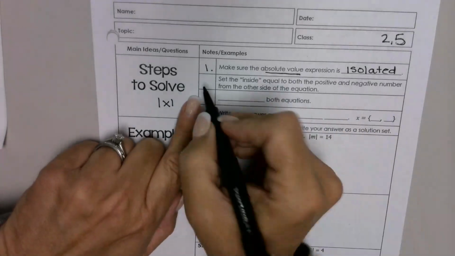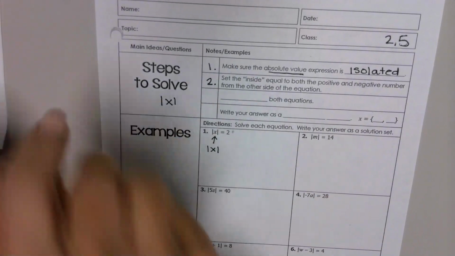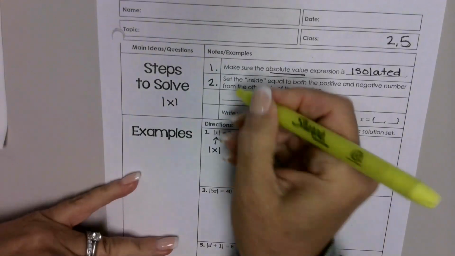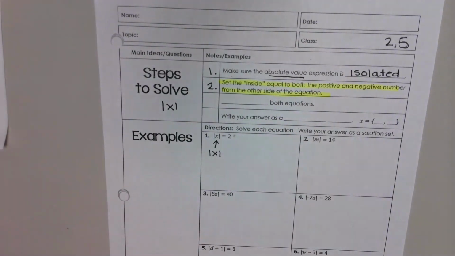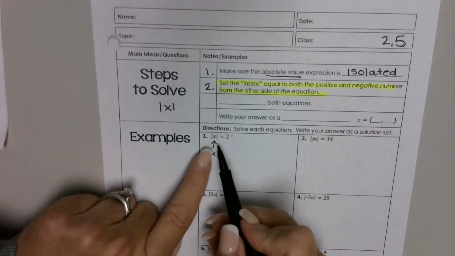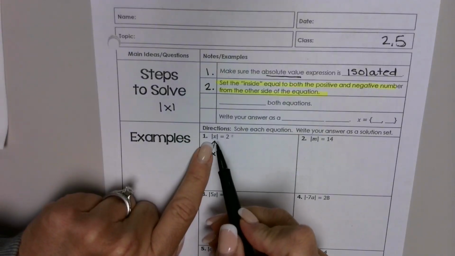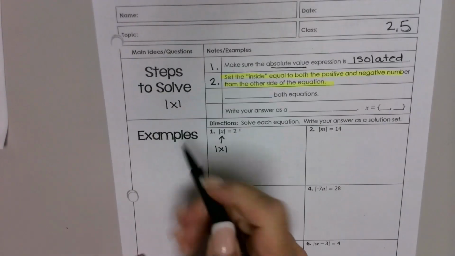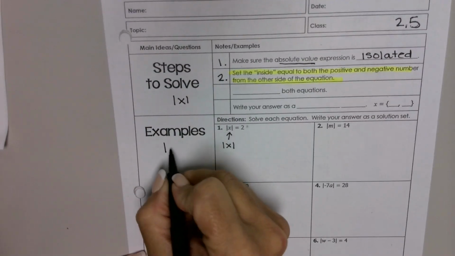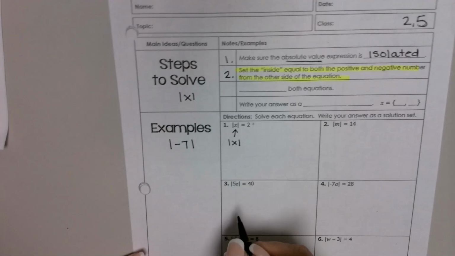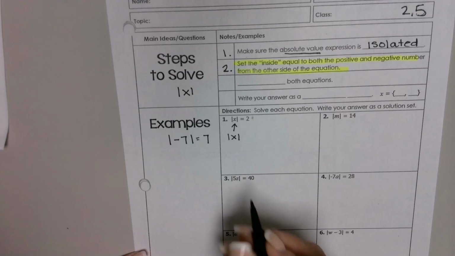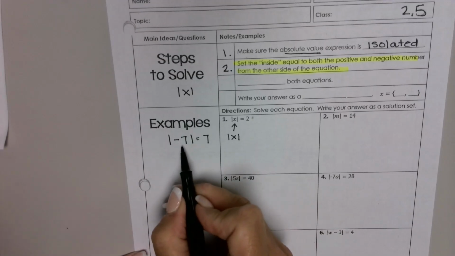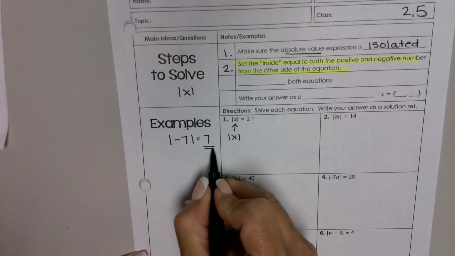Okay, and then step 2, and this is the most important step with an absolute value. In fact, I'm going to highlight it because it's so important. What happens is we have to set the inside equal to a positive and a negative number. Let me show you why. If I have the absolute value of -7, we would say right off the bat that the answer is just 7, right? We take the positive, because remember the absolute value is the distance away from 0. So we don't care if it's positive or negative, we just want to know the distance.